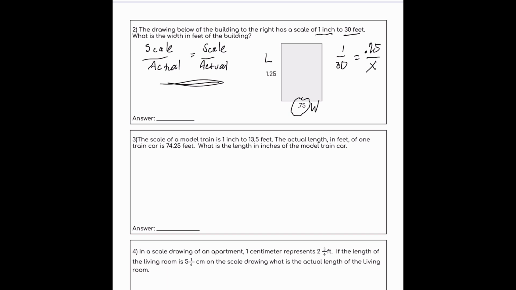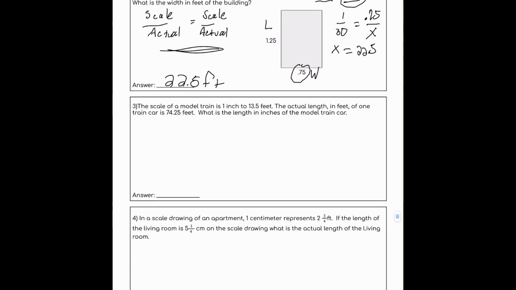So we have 1 times x is 1x, or just simply x, and 30 times 0.75 equals 22.5, and let's be careful. Let's label this correctly. So 1 inch equals 30 feet. So 22.5, and we need to label it correctly, feet. Obviously, we wouldn't put inches. A building couldn't have a width of 22.5 inches, so 22.5 feet. All right.